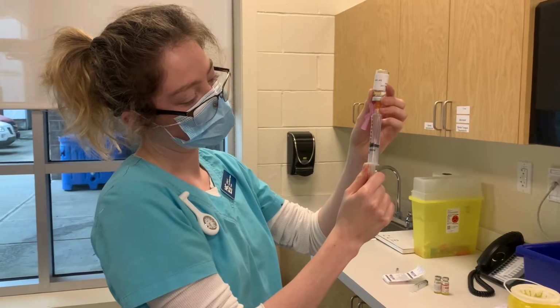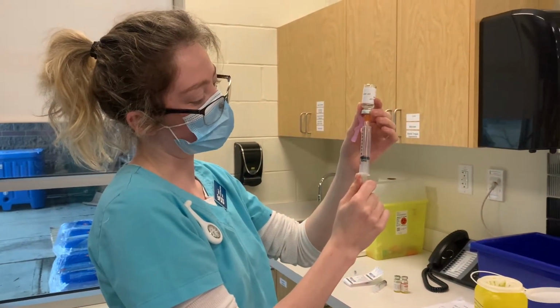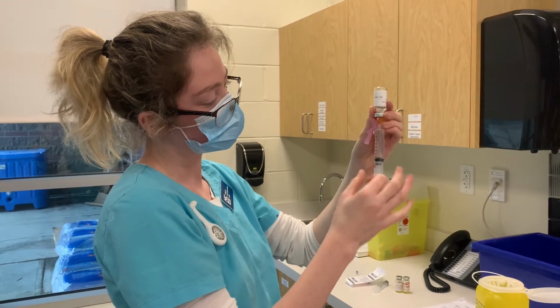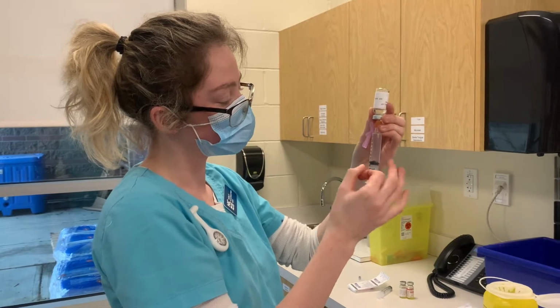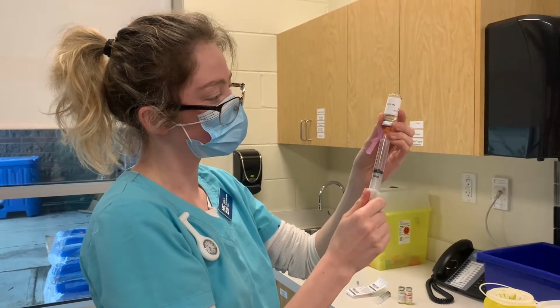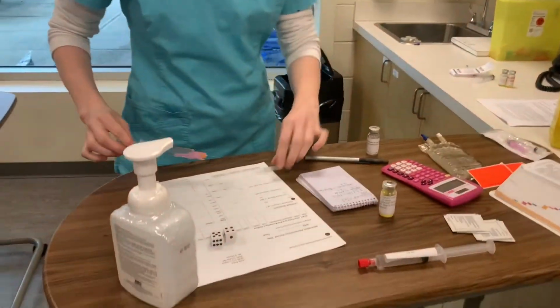Now I'm going to bring it a little bit past 8 ml so I can tap the air bubbles out. Now I'm going to scoop.